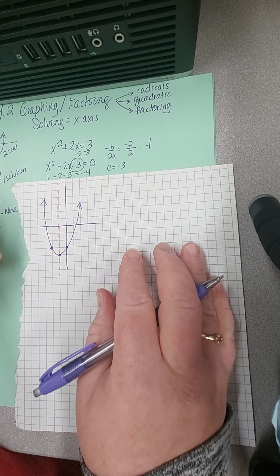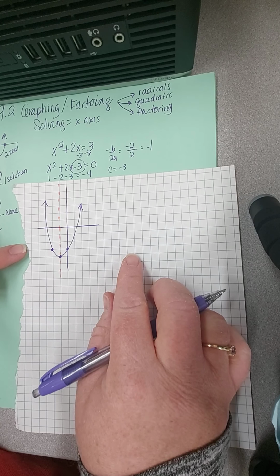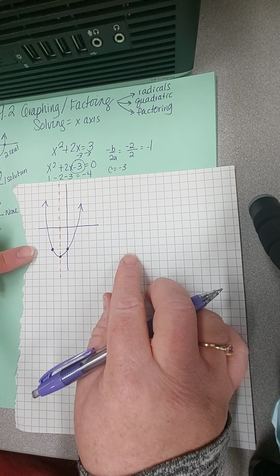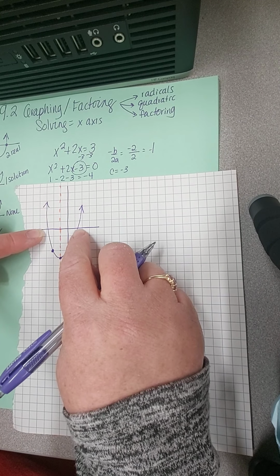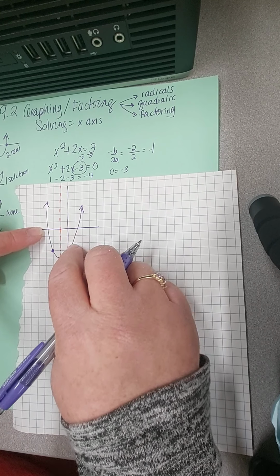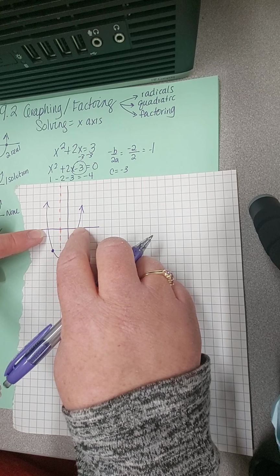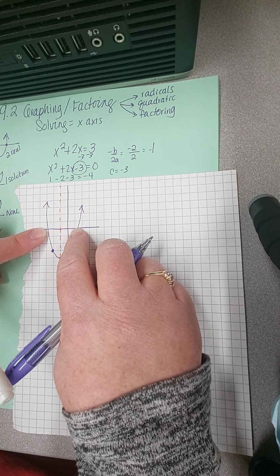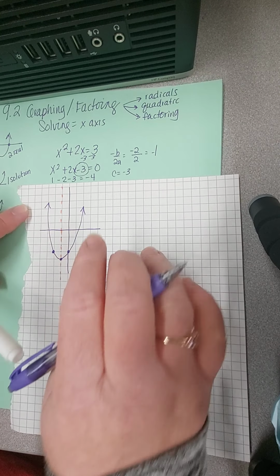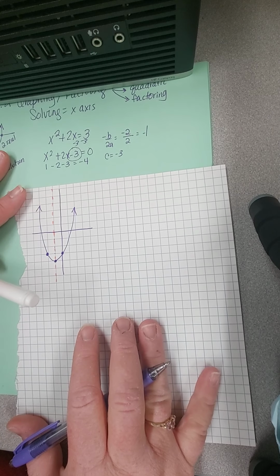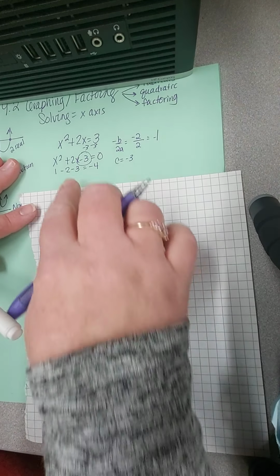Well, I am just kind of looking here. I don't really know if this is correct. I'm hoping that this is where it crosses, but wouldn't it be nice if I actually knew where it crossed?